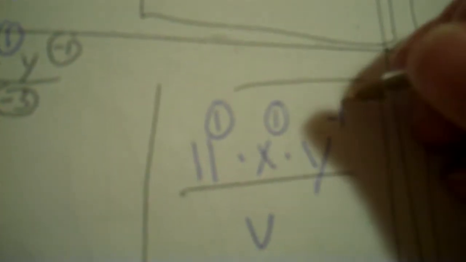Okay, and then a V on bottom. So 11, you would put a 1 there. So it would just stay a 1 because it's not in parentheses. X, you'd have a 1. It just stays a 1 because it's not in parentheses. And Y has a negative 1 power already. It would stay. And then V has a negative 3 power.